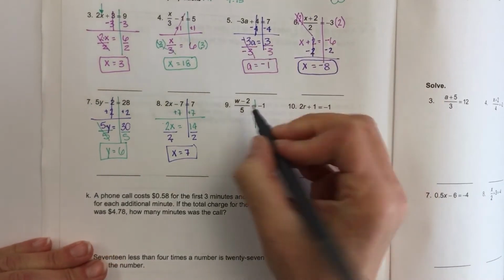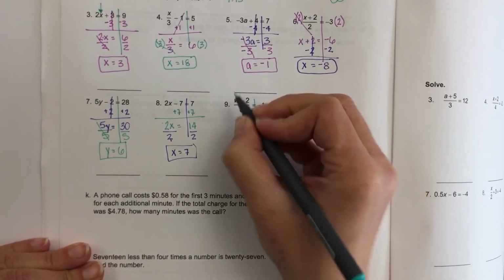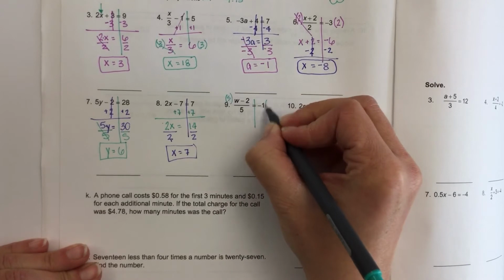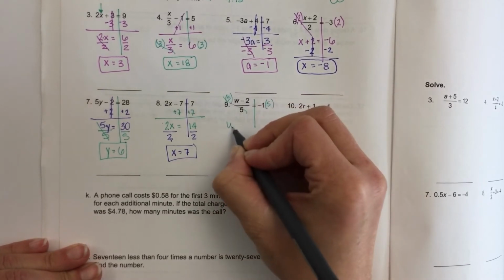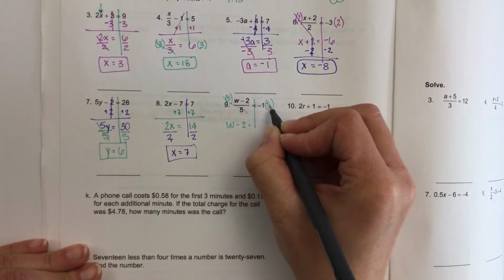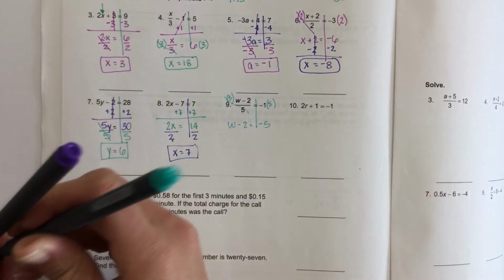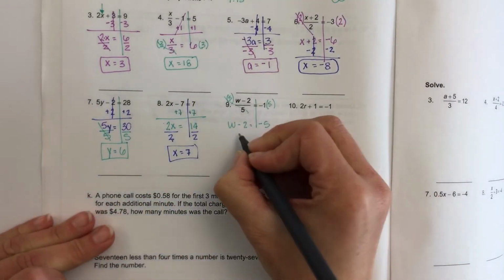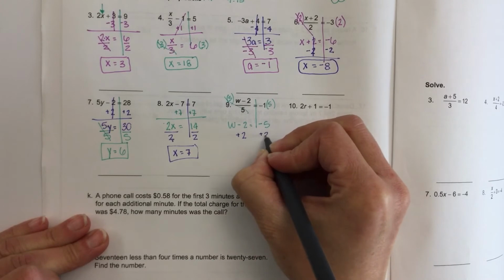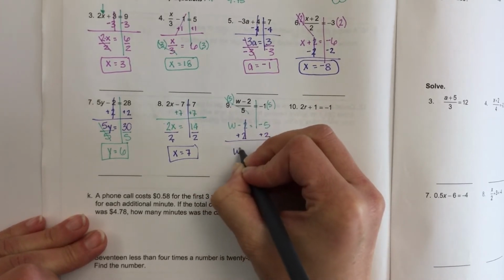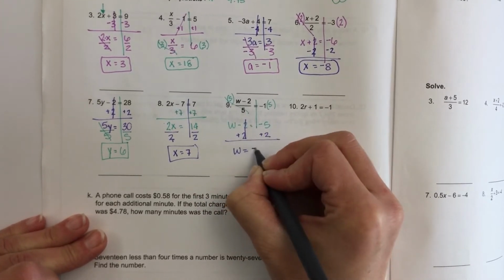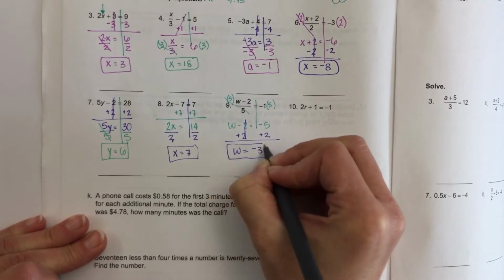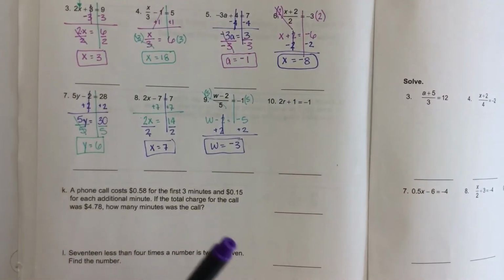Couple more here. This is being divided. The 5 is the furthest away. I have to move that first. W minus 2 equals negative 1 times 5 is a negative 5. Then I need to add 2 to both sides. Negative 5 plus 2 gives you a negative 3. 5 was the winning team there.